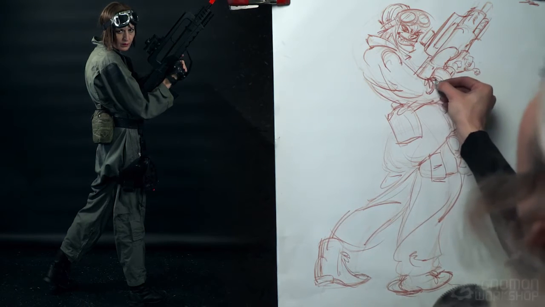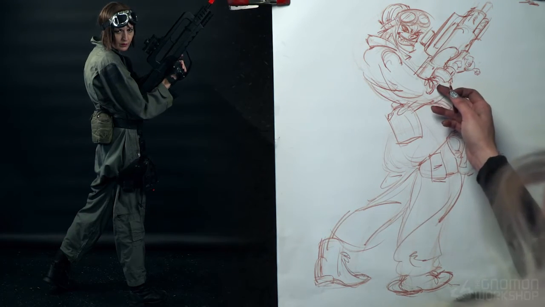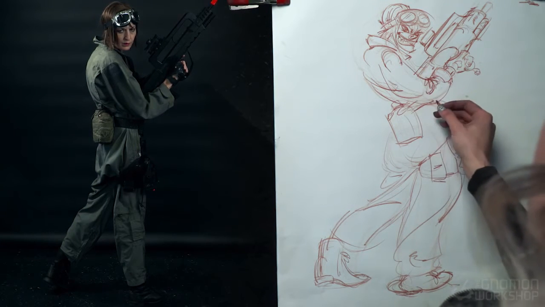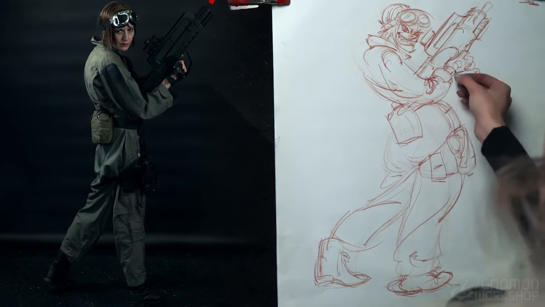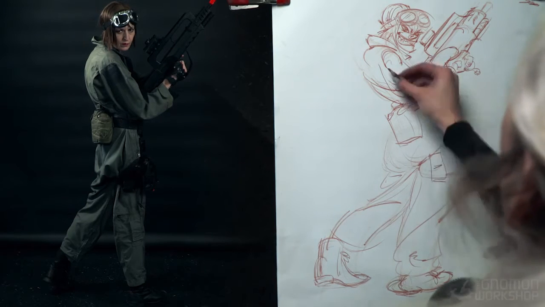So maybe some of these overlaps here in the crook of the arm, I'm going to make sure I indicate that because it helps sell the idea of that arm being compressed, and that also gives me a little bit of foreshortening there. So I have a little bit of that Z space going into the paper there.